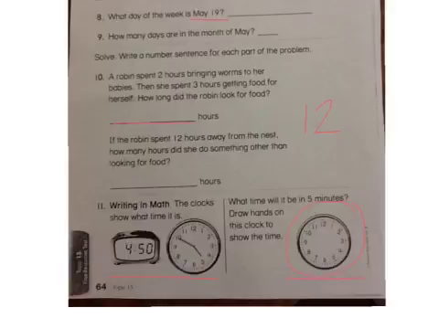Okay? When you are done, please make sure your name's on the top of your paper. Make sure you answered all the problems. Make sure if you have any questions to come see Mrs. Ellis and ask for help. And then put it on the yellow table. Thank you.